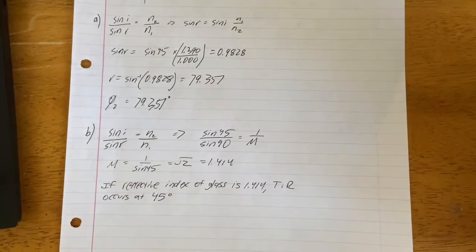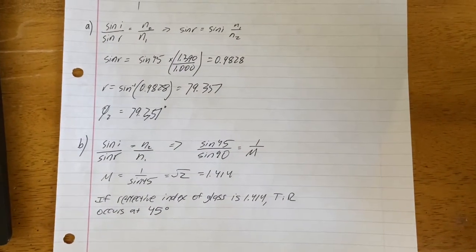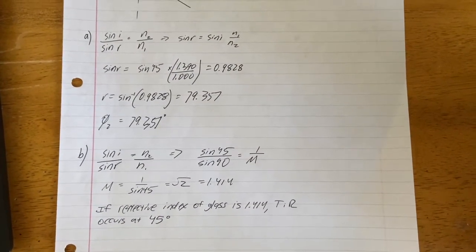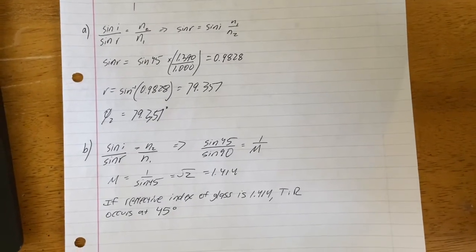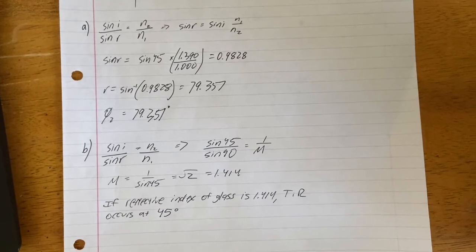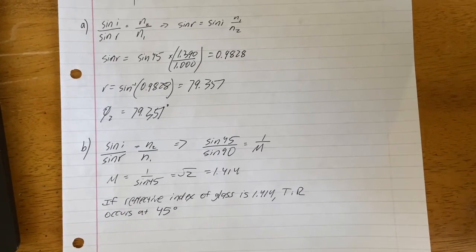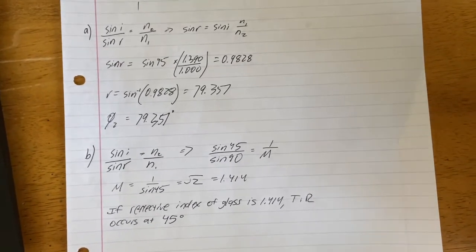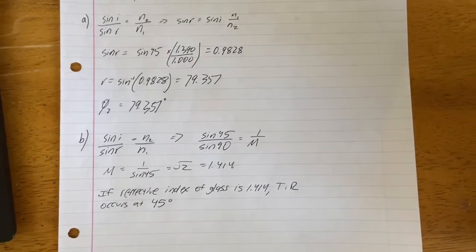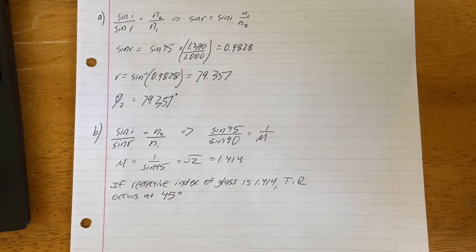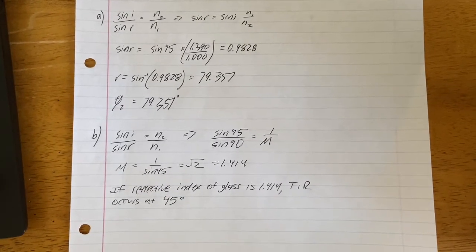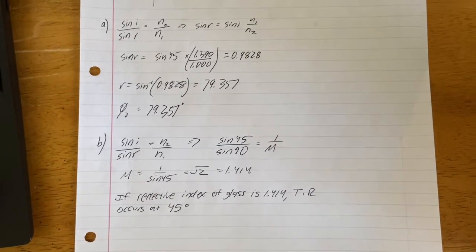For part 2, we are trying to figure out how large the index of refraction of the glass would have to be for total internal reflection to occur for theta 1 equaling 45 degrees. So similarly, we're going to set it up where we have, well, let me backtrack it.